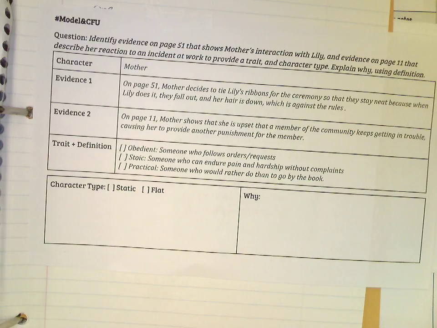so mother says, I'm going to do it for the ceremony. The second piece of evidence talks about mother's job and the fact that her role is to give punishments to people who break rules or don't follow the commands of the community. And in this particular situation, there was a guy who got in trouble again, and he's almost close to his third transgression, meaning he will be released if he reaches 3.